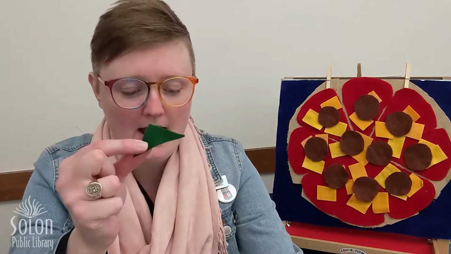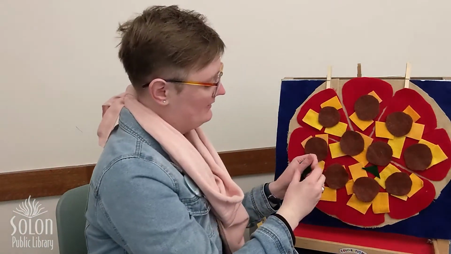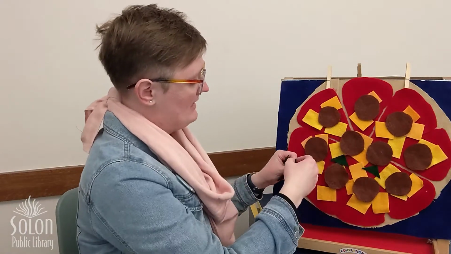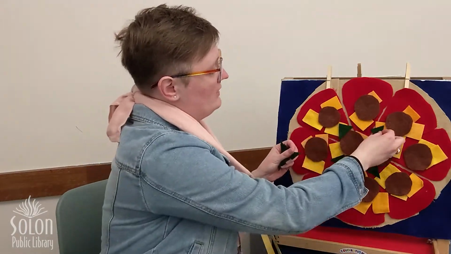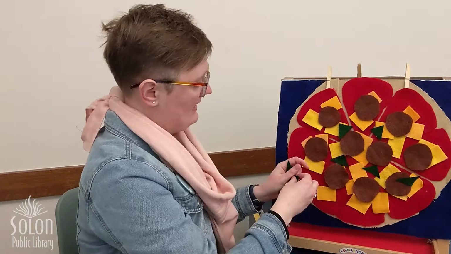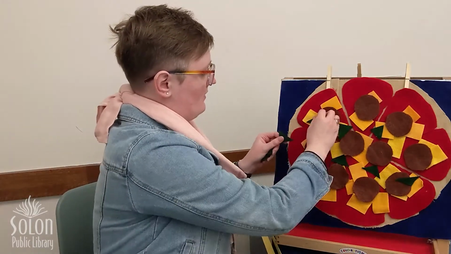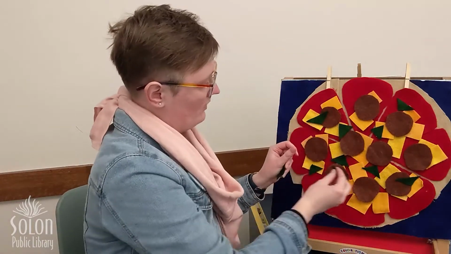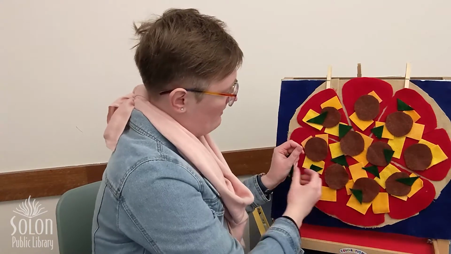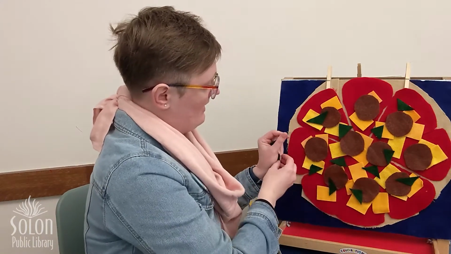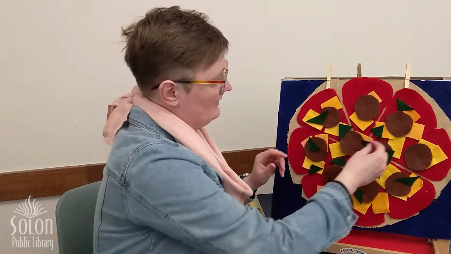And this green triangle is a green pepper. Oh, yum. I love green peppers on my pizza. They are crunchy and yummy. So here we go. Here are our green triangle peppers on our yummy, delicious pizza.